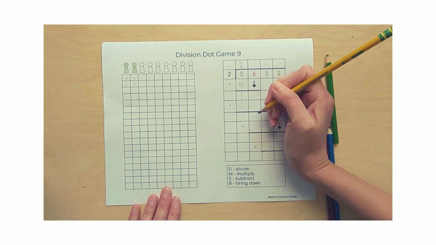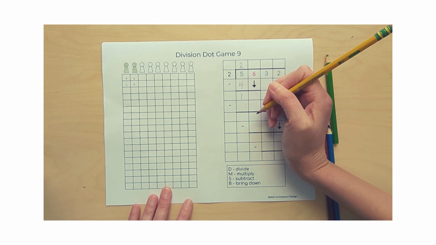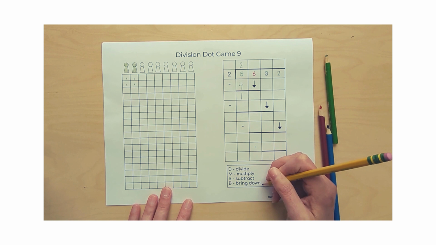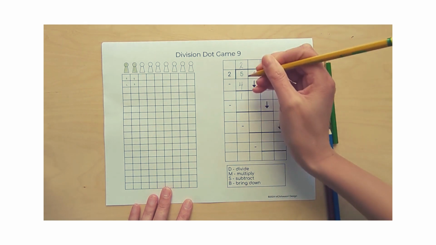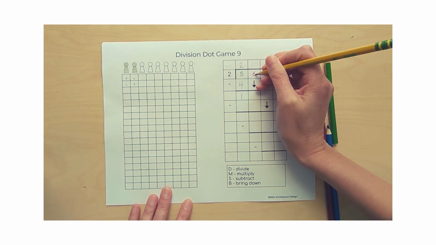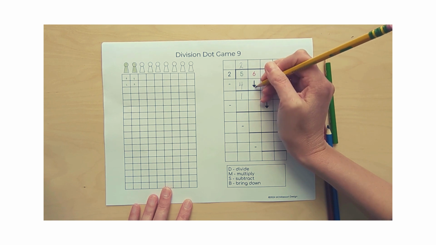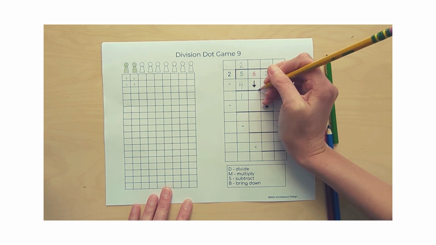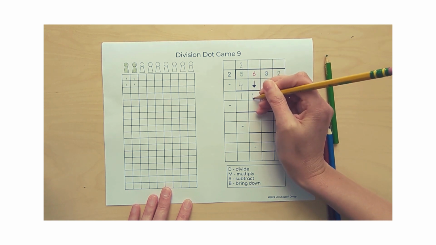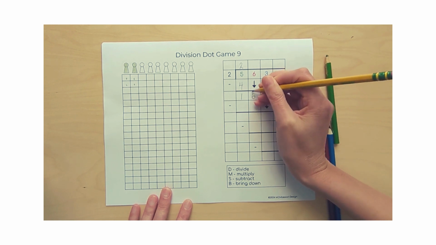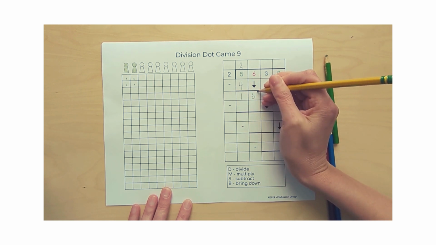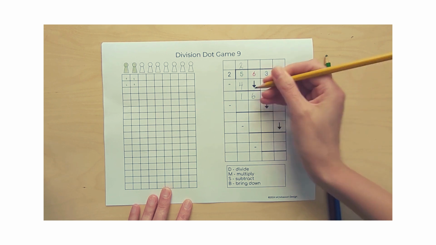We had 1 bead remaining. Our last step is to bring down. So we'll move to the next place value and we'll bring down the 6 below this line. We now have a total of 16 to share out next for the hundreds place.